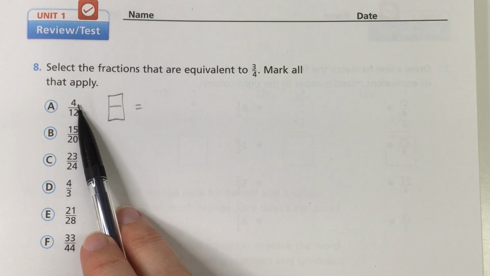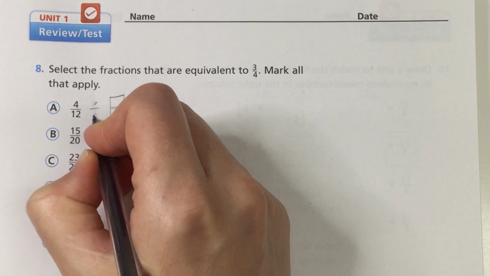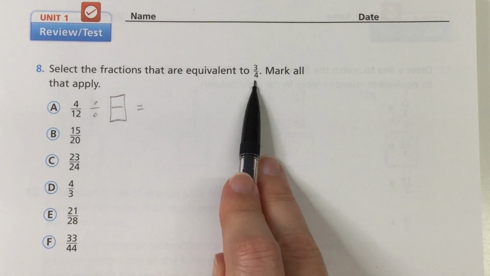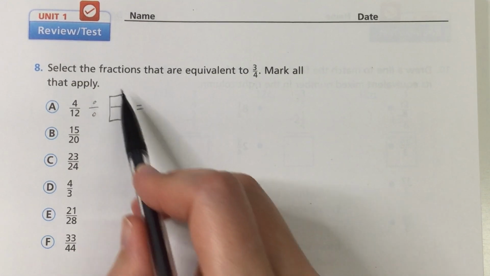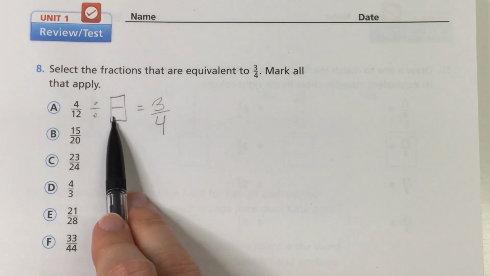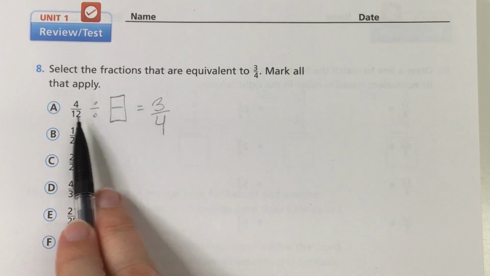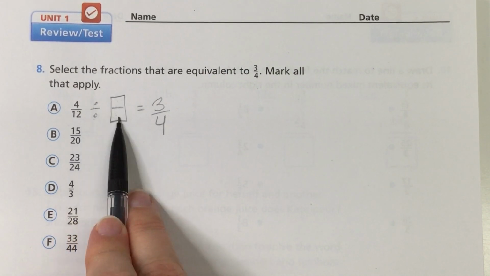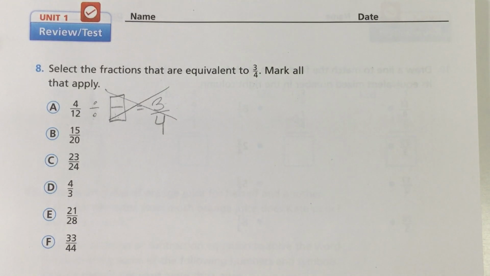But I can't think of a way that 4 could be divided to get to 3. Can you? No. 12 could be divided by something to get to 4, but 4 could not be divided to get to 3. So there's no magic 1 that will take us to 3/4. This doesn't exist. There's nothing that says 4 divided by something equals 3, and then that same number, 12 divided by that number equals 4. So it doesn't work. That one's not going to work.